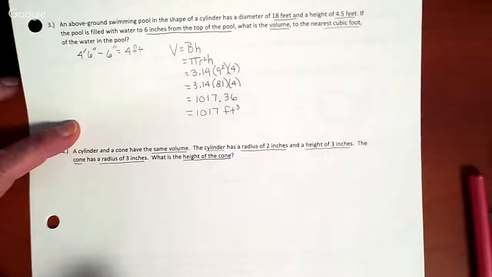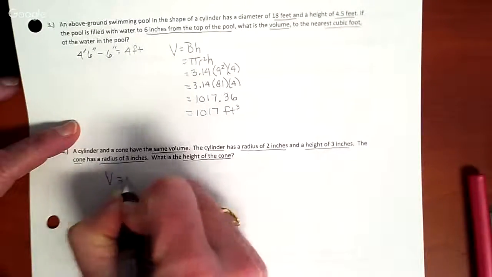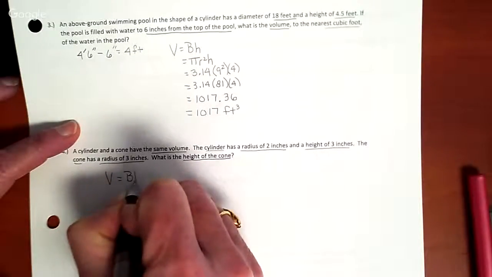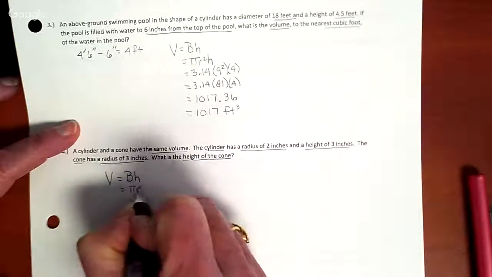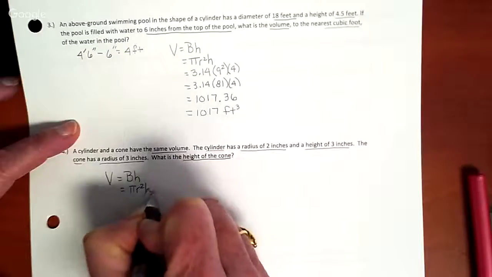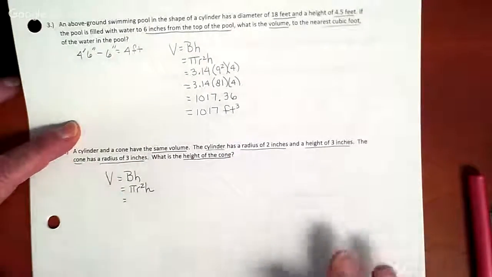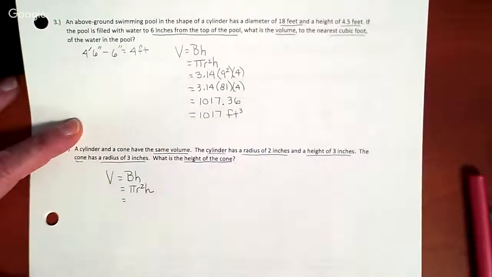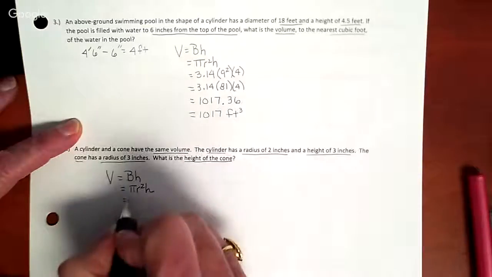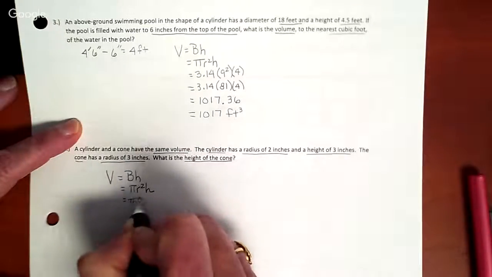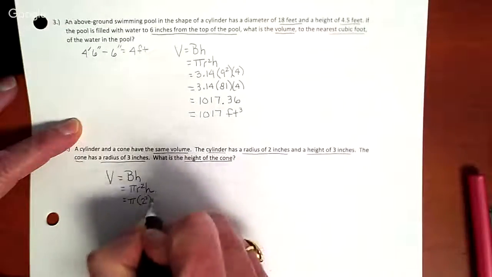Well, the cylinder we can find, which is capital BH again, which is pi r squared h. We can leave this in terms of pi now because we're going to be using it to help us find the cone. So we have a radius of 2, so pi 2 squared, and a height of 3.